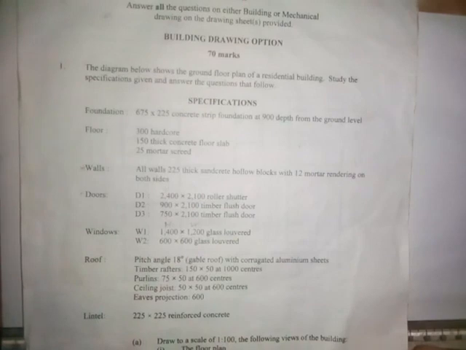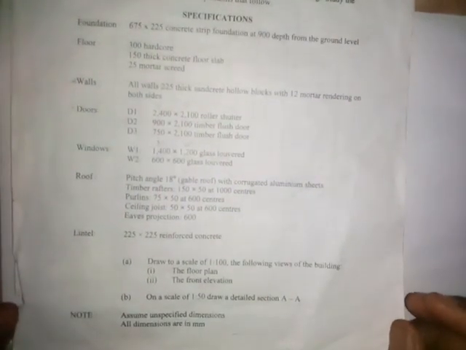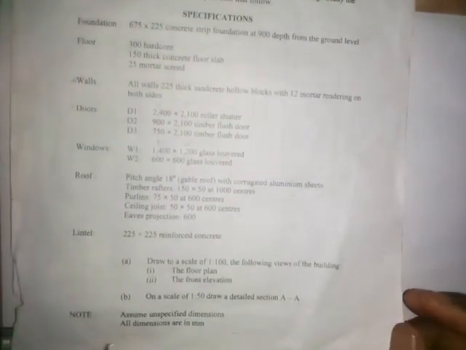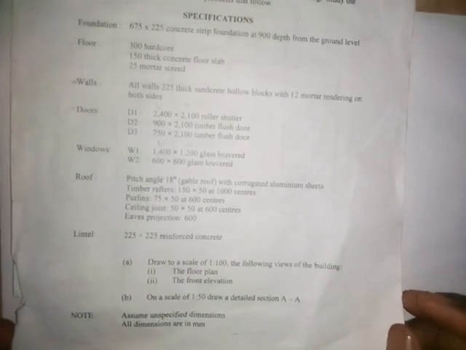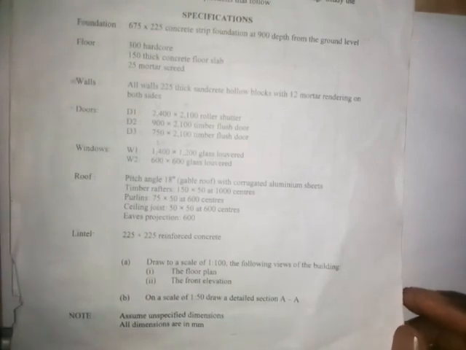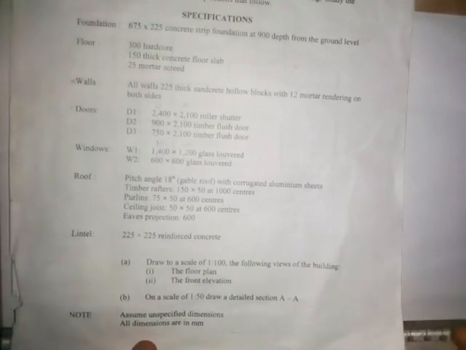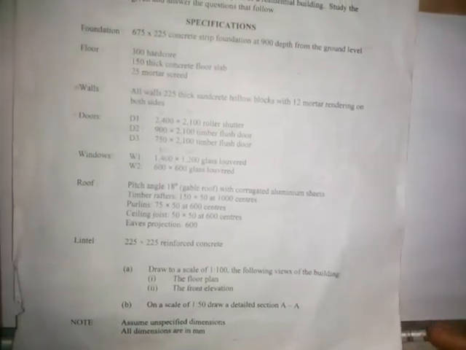So here we want to work on the detailed section as given here on question B. Before we look at the specifications, let us look at the plan as given here for you to know what you want to do.